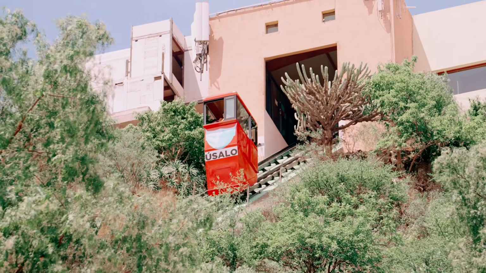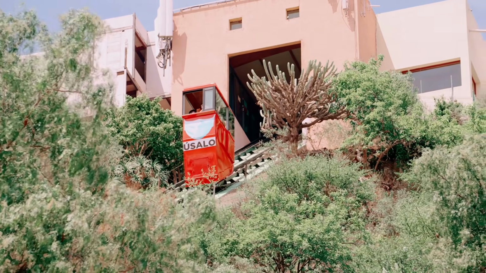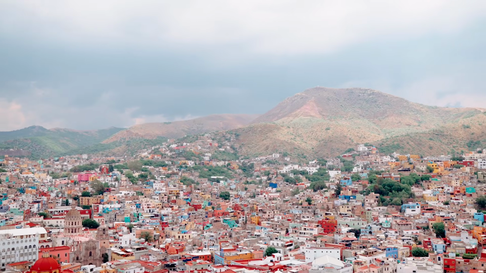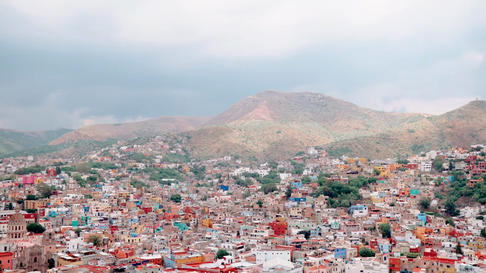So here I am at the funicular in the heart of Guanajuato. Now I'm here for two reasons. One, this is the quickest way to get to the top of the mountain, and I'd much rather walk down than walk up. But two, the locals told me that there's a beautiful view at the top here, and I'm sure that's gonna be the case.